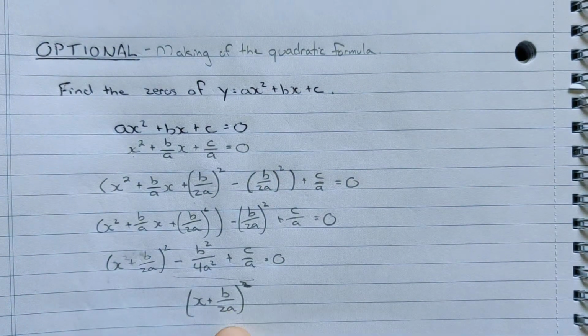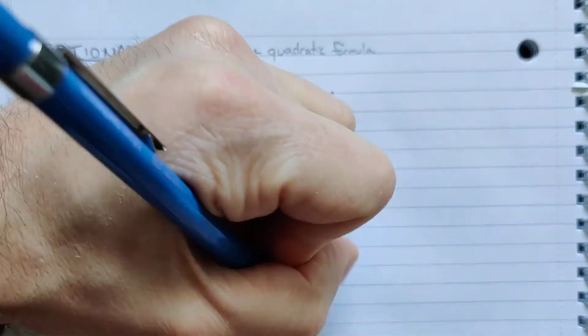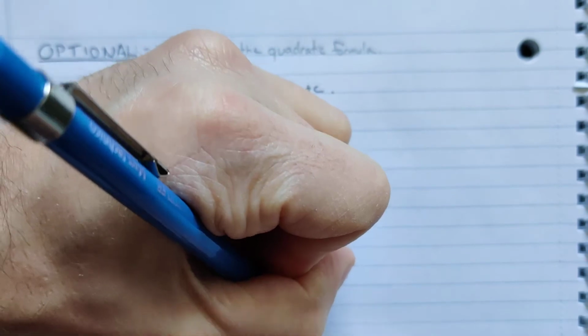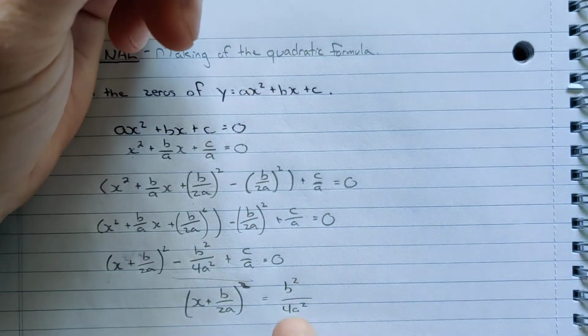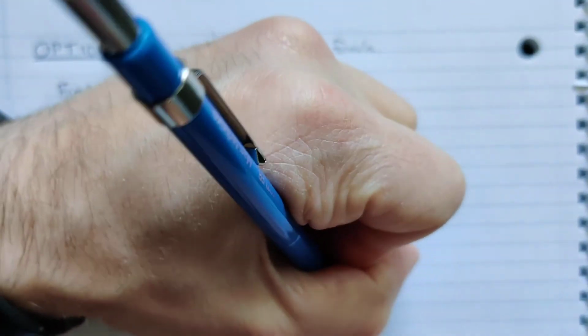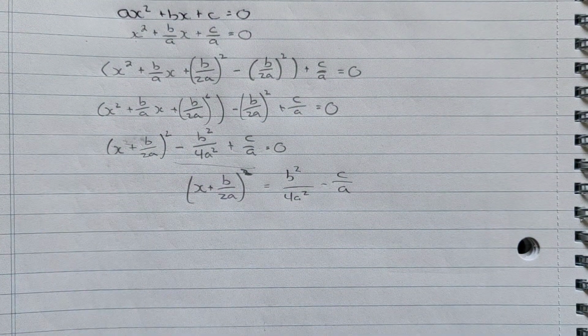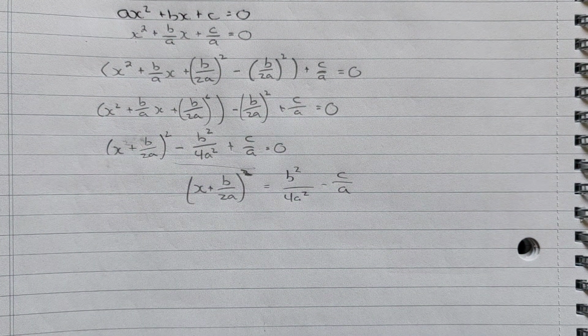So x plus b over 2a squared equals, as we move that subtraction over, it becomes an addition, b squared over 4a squared, and then minus c over a. I find that makes it a little less lopsided.